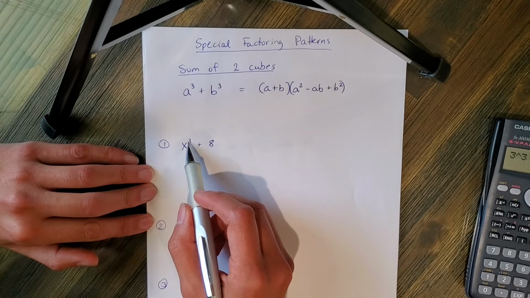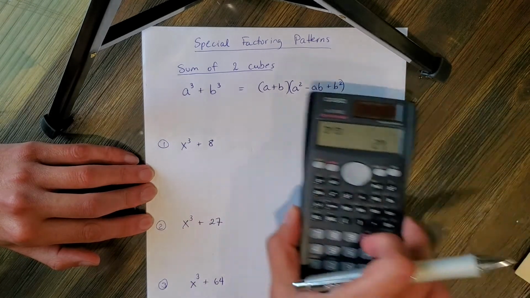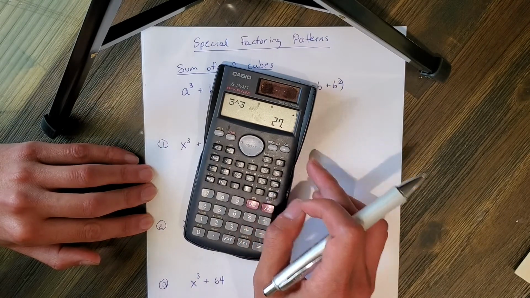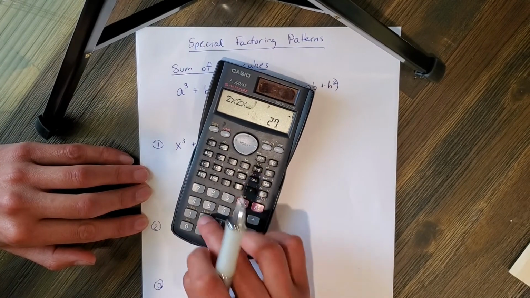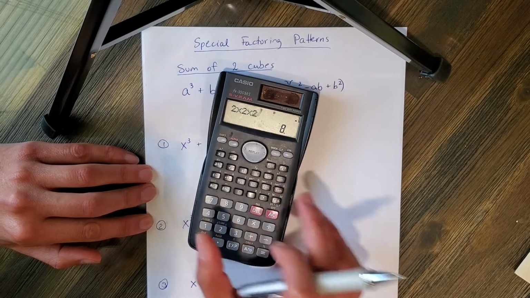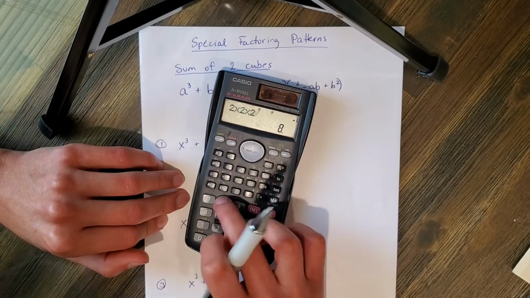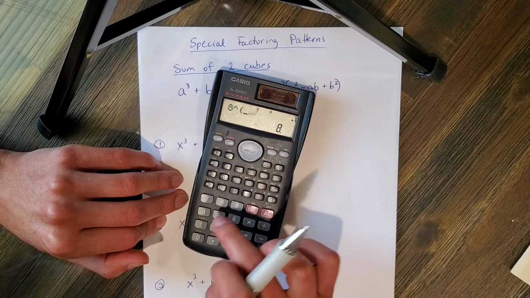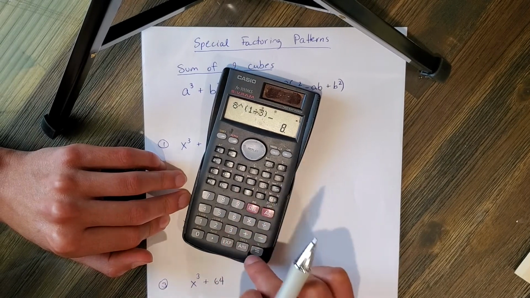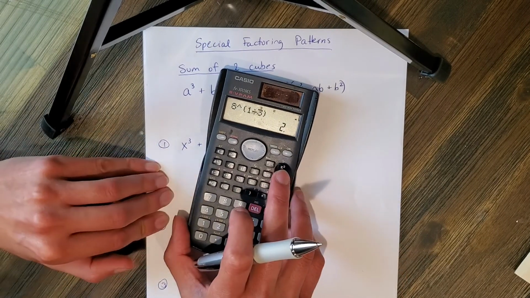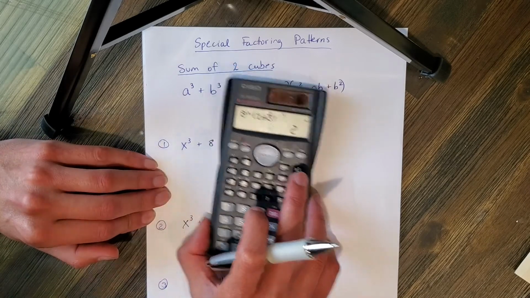Notice here we have x to the third plus 8. Now 8 is a cube number because that's 2 times 2 times 2. Okay? Another way to check the number is just to raise 8 to the 1/3. So 1 divided by 3 is 2. So the cube root of 8 is 2. Okay?